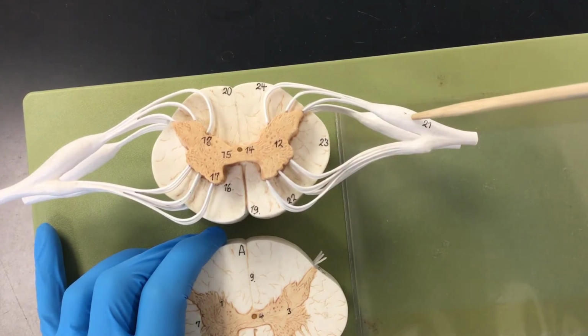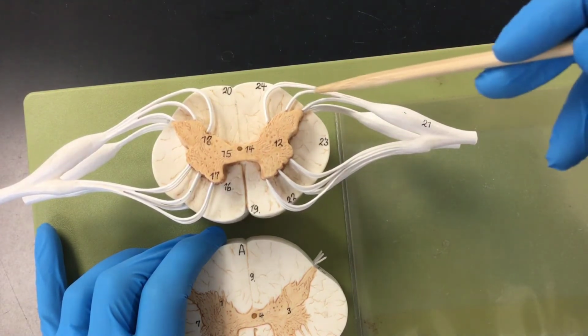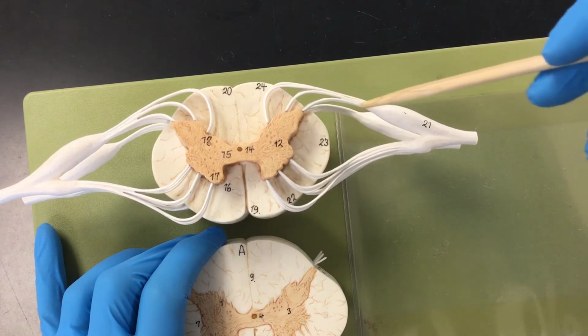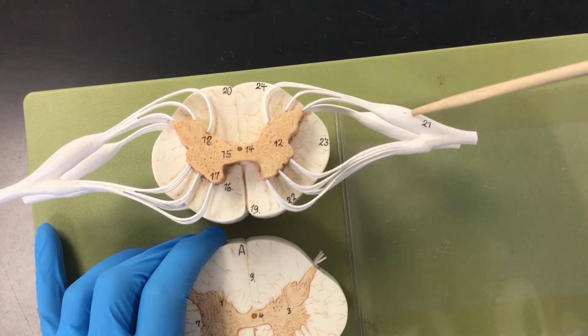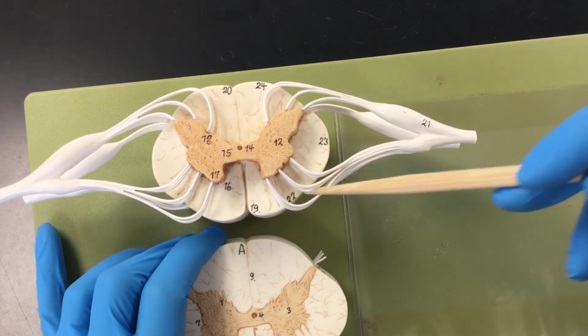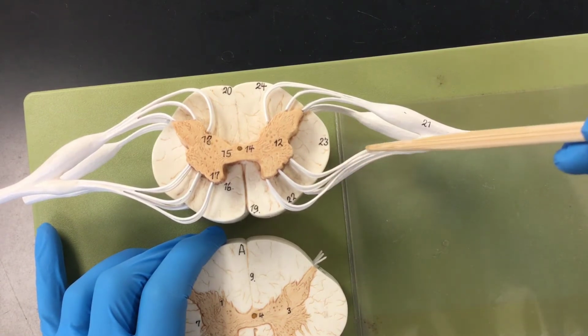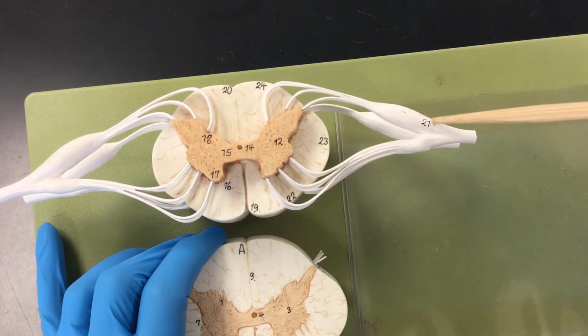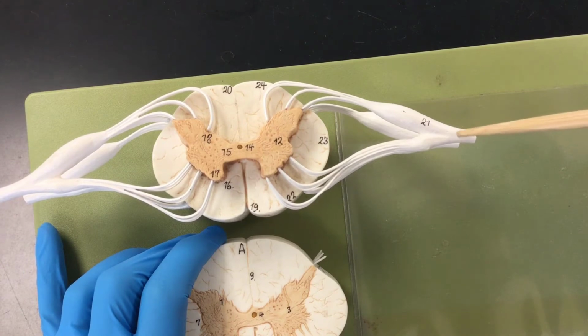And so this is going to be the dorsal root. These are the little rootlets. They come together to make the dorsal root, and this is the dorsal root ganglion. These are the ventral rootlets, which come together to make the ventral root. And together, the ventral root and the dorsal root combine to form the spinal nerve.